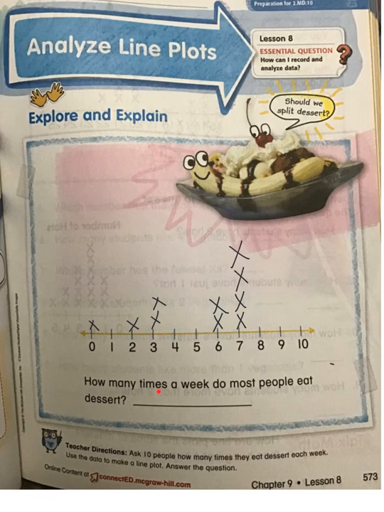How many times a week do most people eat dessert? Well, looking at my line plot, I can see this one has the most amount of X's, and that is for the number 7. So I can write right here, 7. How many times a week do most people eat dessert? 7. Okay, turn the page with me to page 574.